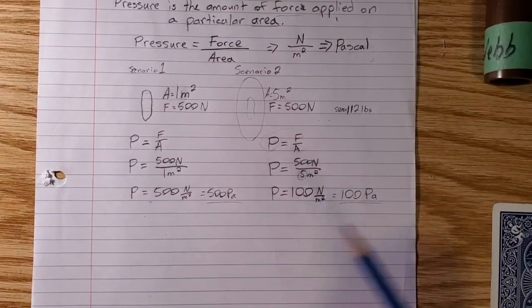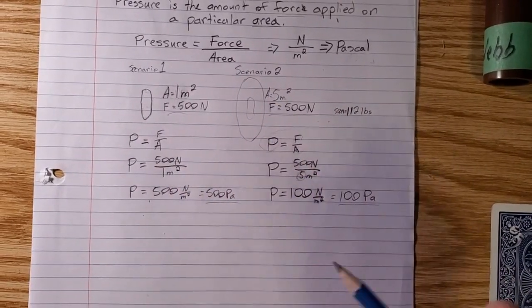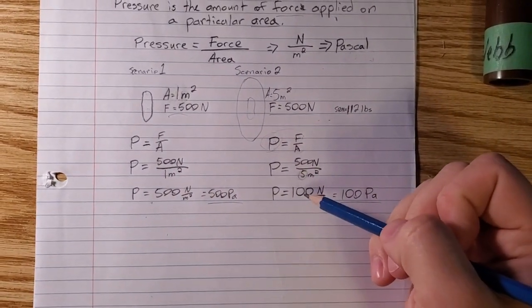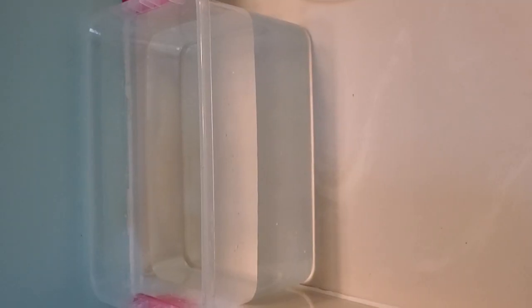And that's how snowshoes work: they cause the area to be bigger. The force stays the same, the area is bigger, and because there is a smaller pressure, it's less likely to get through. I'm going to do another illustration here. All right, I have here a bucket of water and a card. And now I wanted to illustrate this pressure idea.